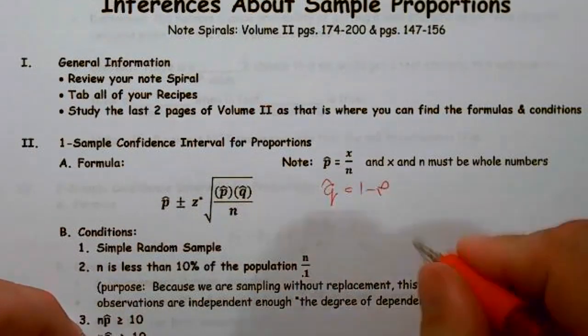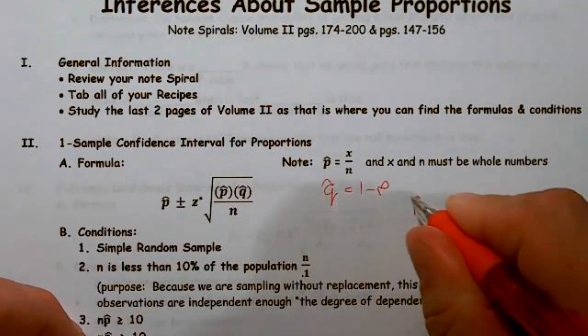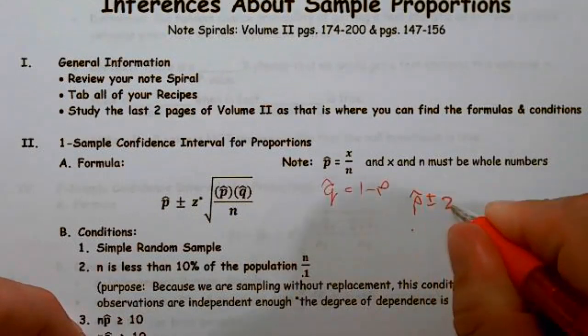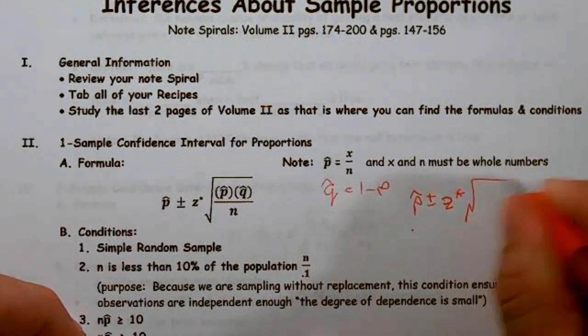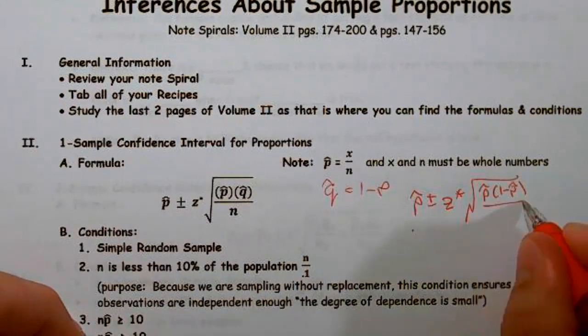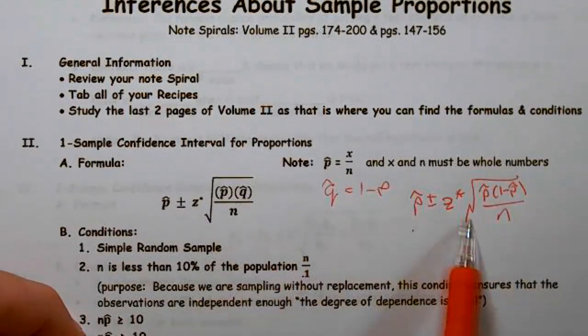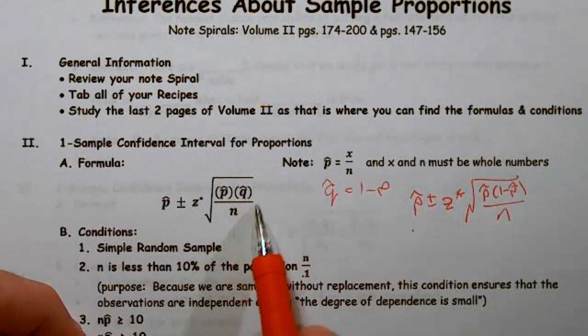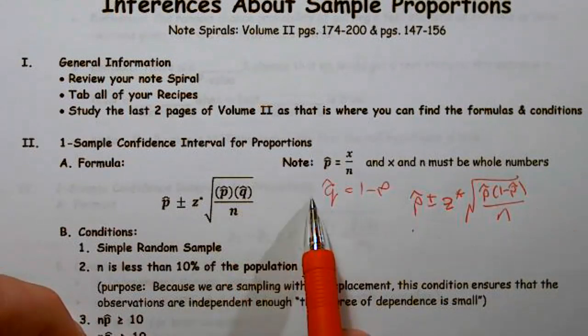If you choose not to do that, you can do P hat plus or minus Z star times the square root of P hat times 1 minus P hat all over N. So one of these two formulas, but if you use this one, which is my preference, you're going to need to show what Q is.